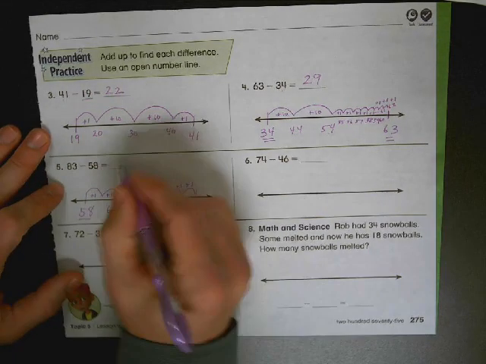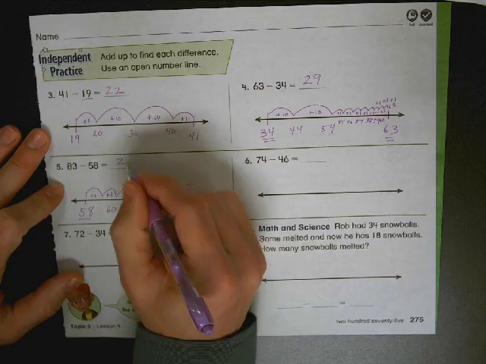Let's count it up. 2 10s, 20. 1, 2, 3, 4, 5.